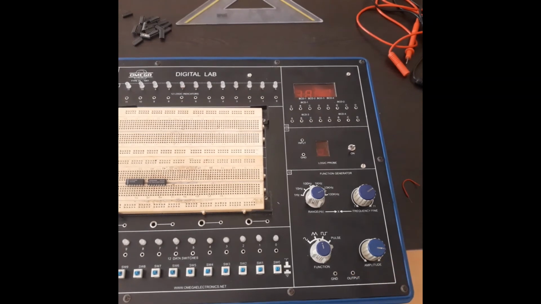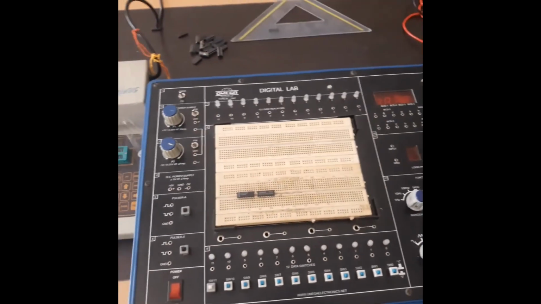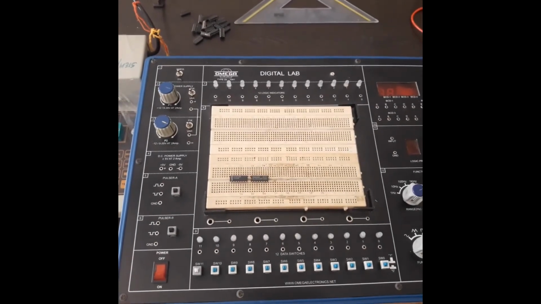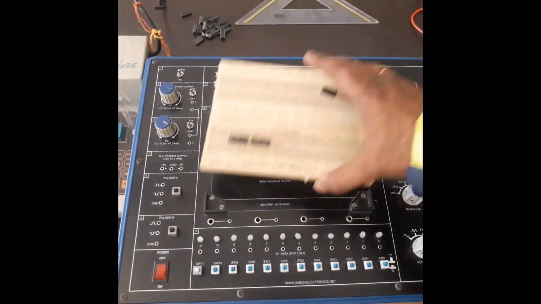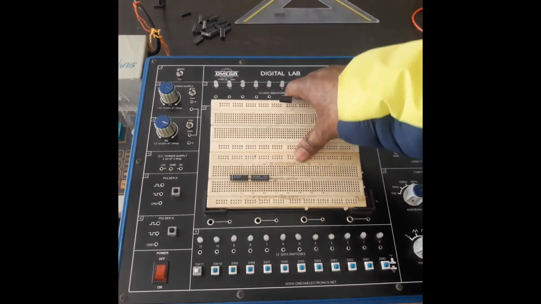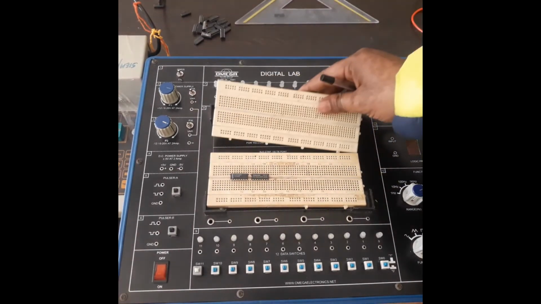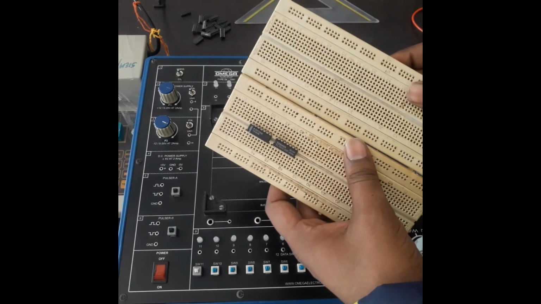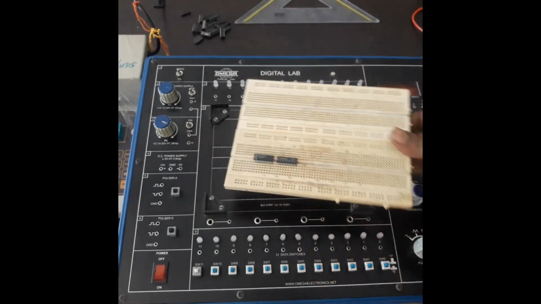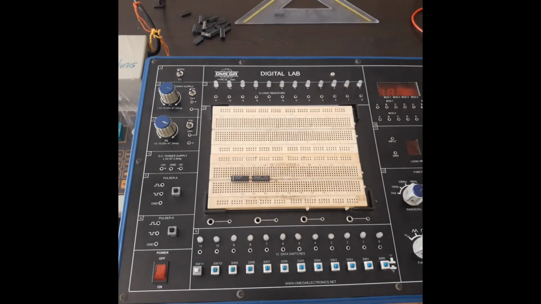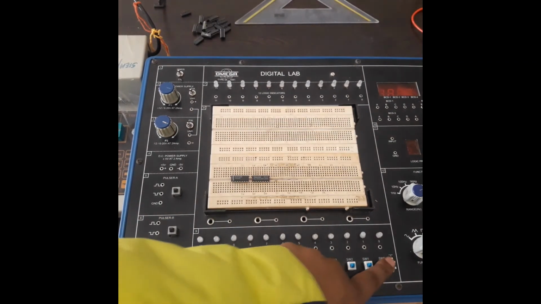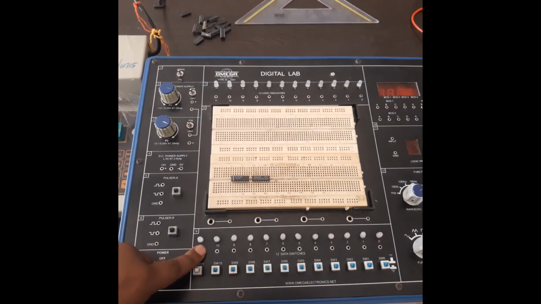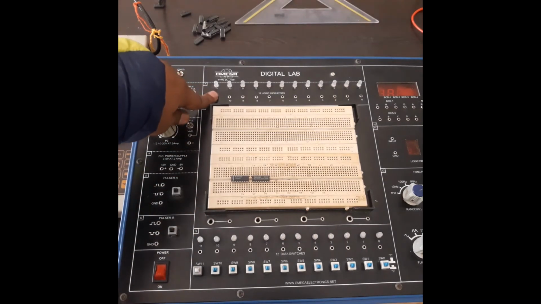Okay, and now coming to the middle portion of the kit. Here you can see this place is for the breadboard. We can easily place the breadboard here. You can place a single breadboard also, or you can connect both breadboards if your circuit is large, and you can place it over here. From these terminals you can give your inputs, and here you can observe the output.